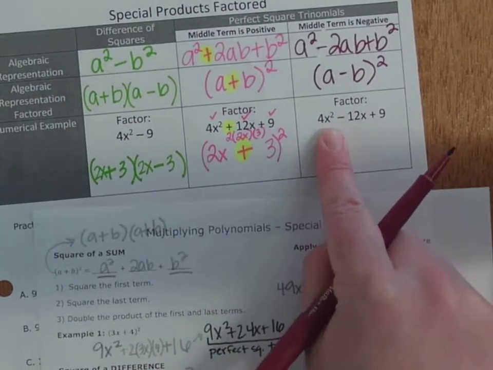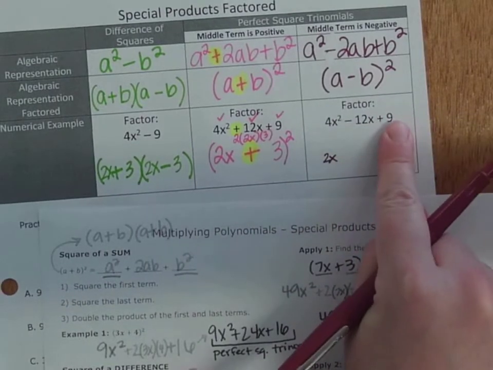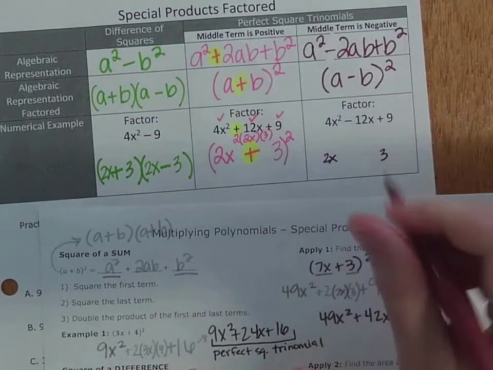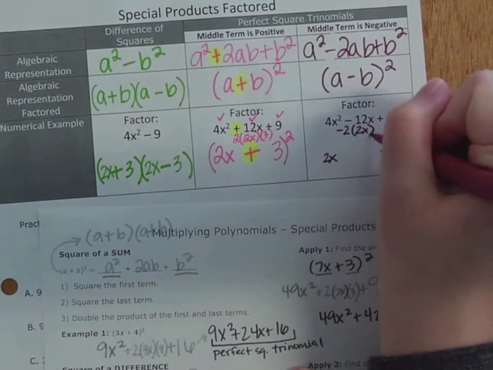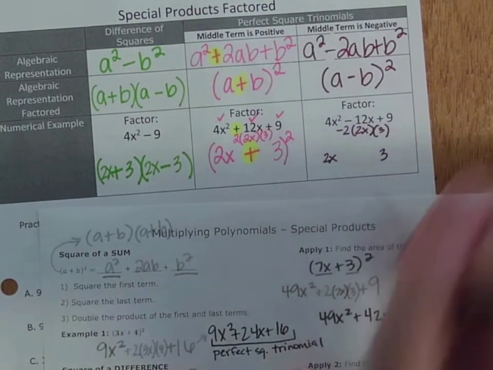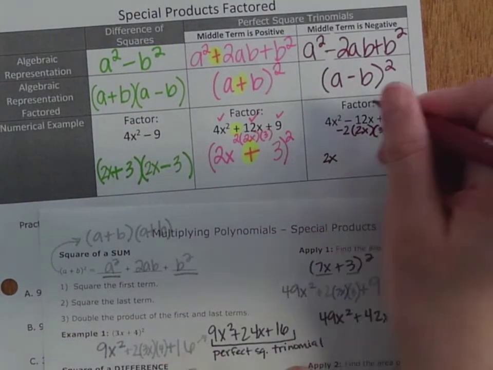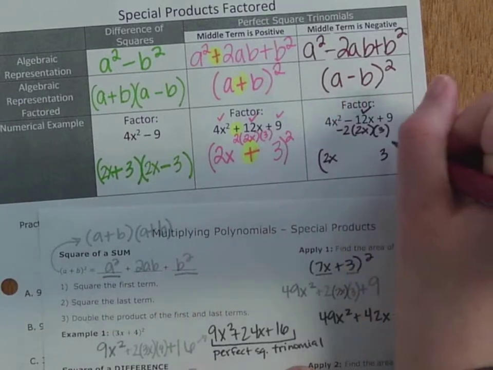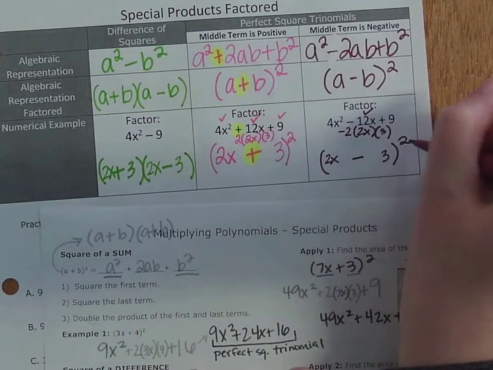What's the square root of 4x squared? 2x. What's the square root of 9? 3. I still have to check. Does this match negative 2 times 2x times 3? Yes. So what is my sign in between these values? Minus, and it is squared.